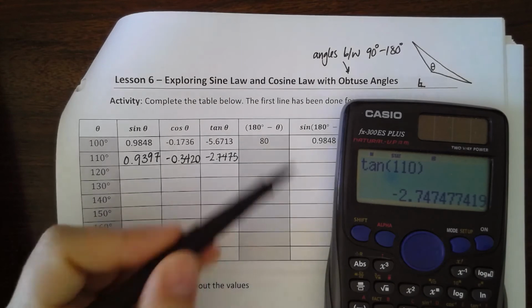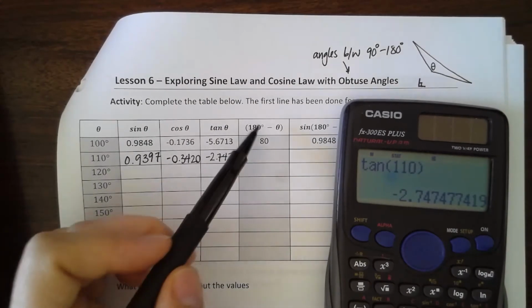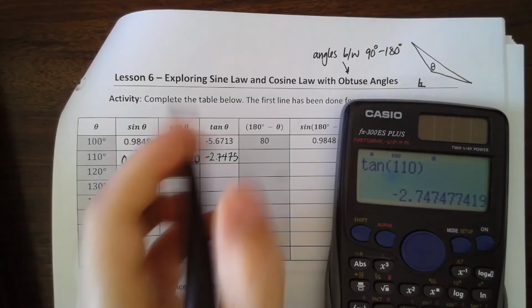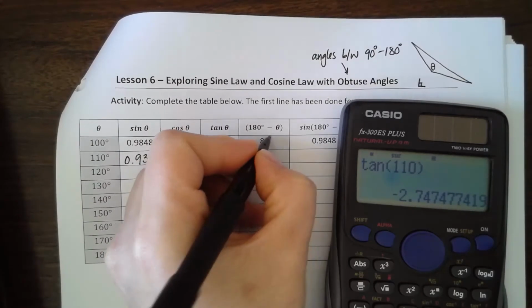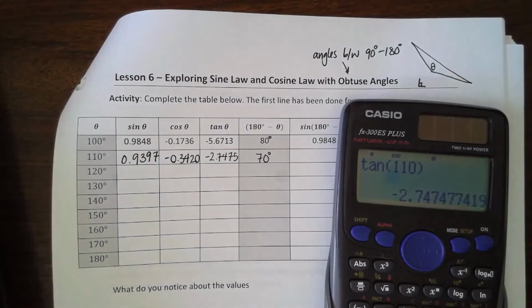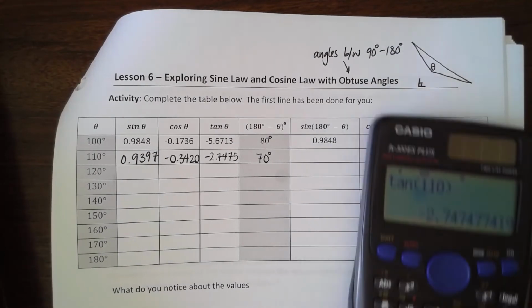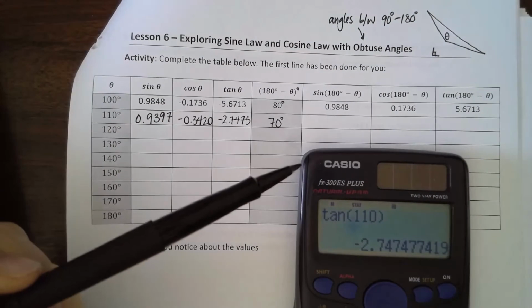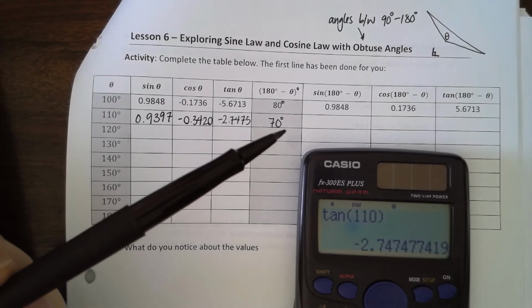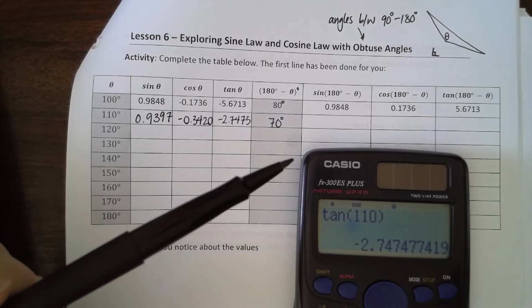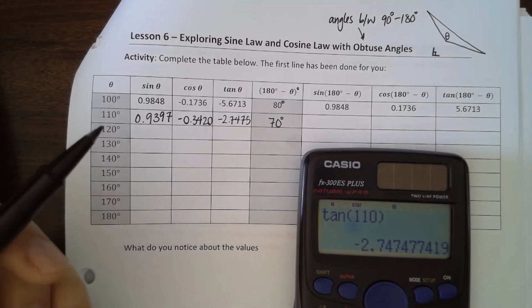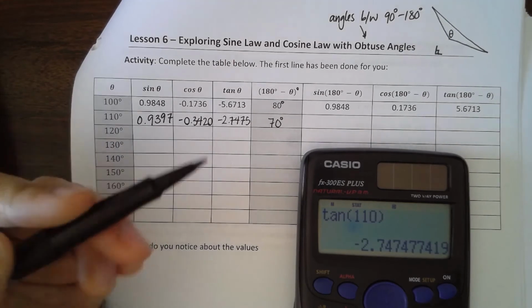This column is maybe a little bit weird, but it's just saying, take 180 and subtract theta. So this is our list of theta. 180 subtract 110 is 70 degrees, and I'll put that here. Now what we want to do is take the sine, cosine, and tangent of each of these new angles of 70 degrees. So pause the video, do this work, and then I'll reveal what I get, and then we can compare those.